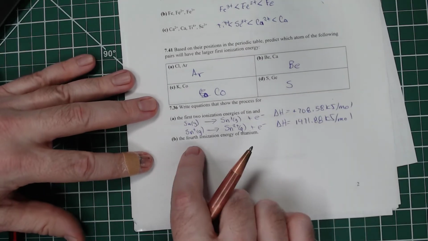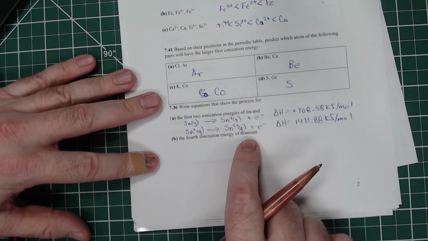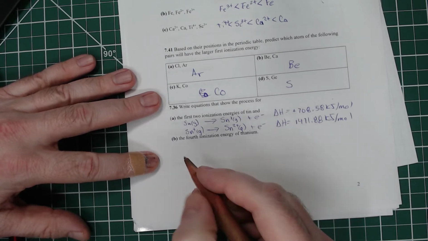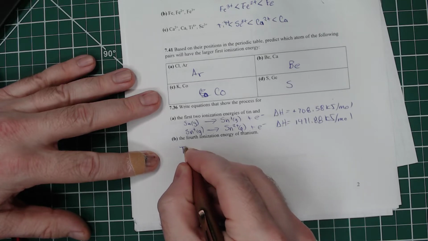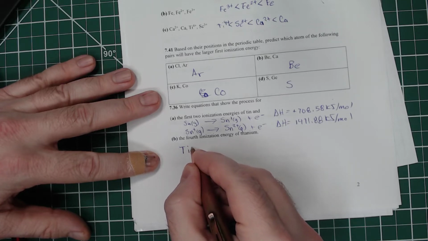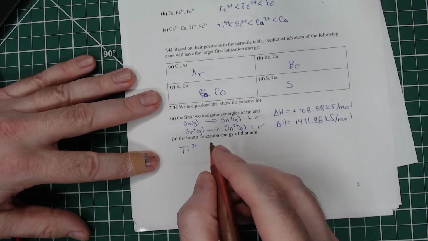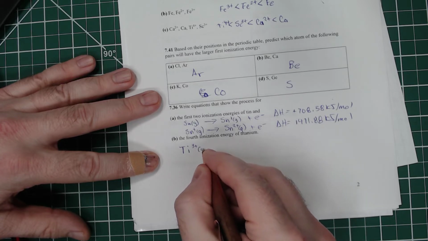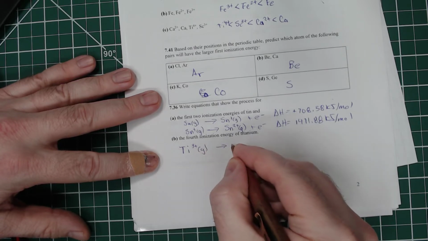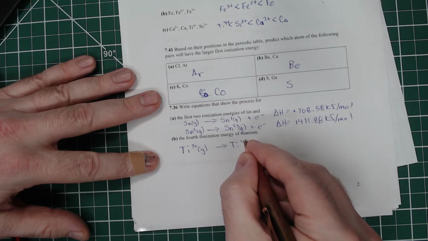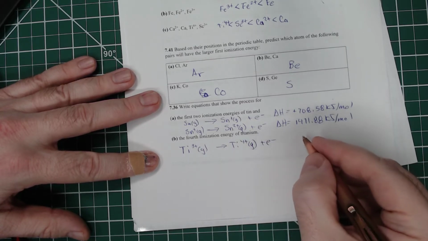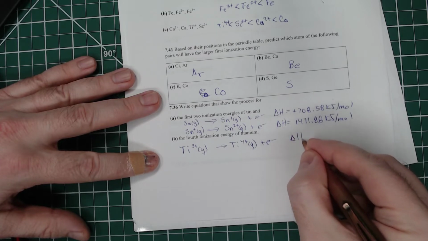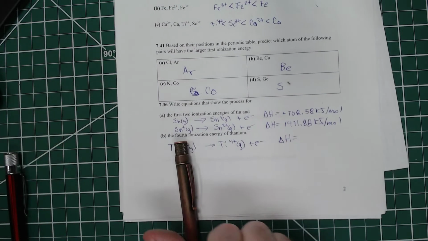All right, so now we want to do the fourth ionization energy of titanium. We're not doing the first three, we're just doing the fourth. All right, titanium is Ti. And if it's the fourth, then we're going to be starting with Ti3+ and we'll be going to Ti4+ plus an electron. All right, and then we are going to look up that ionization energy.